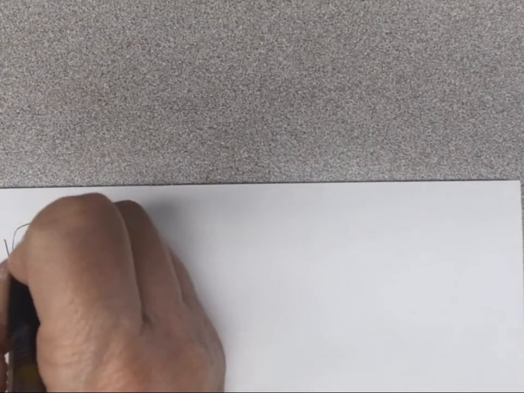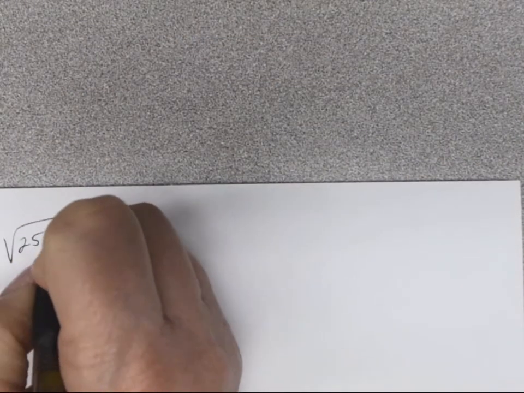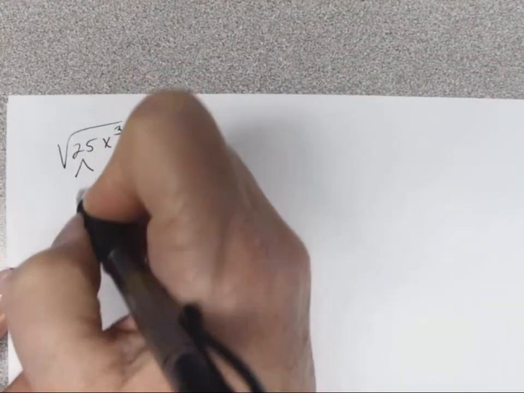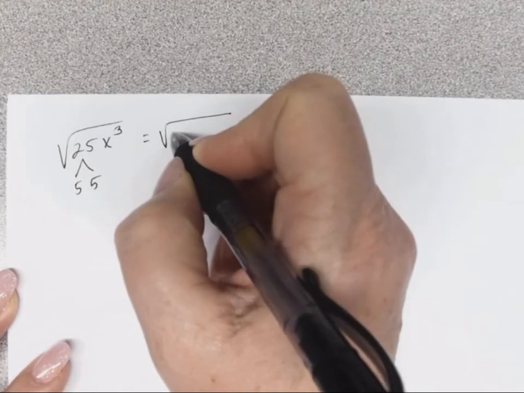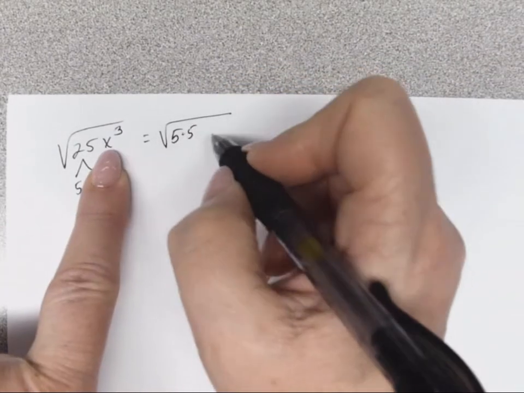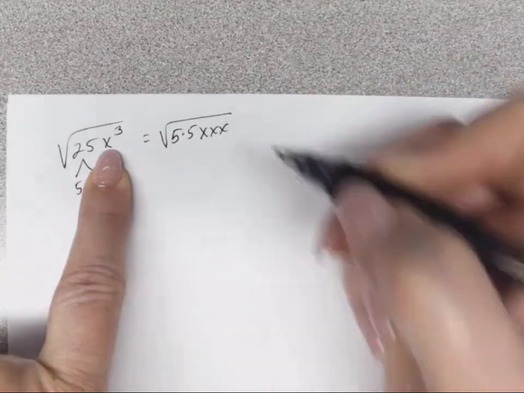All right, let's look at another example. If we have the square root of 25x to the third, the 25 we're going to do the same way. It's 5 times 5. So we'll have the square root of 5 times 5, and I've got 3 x's.